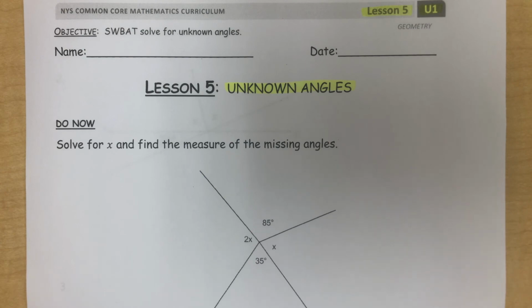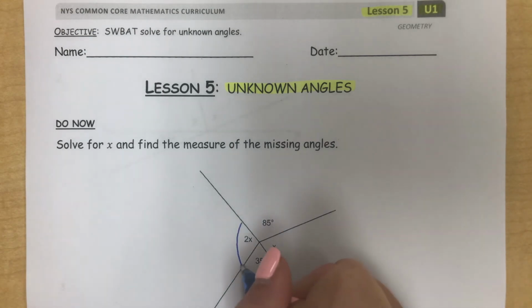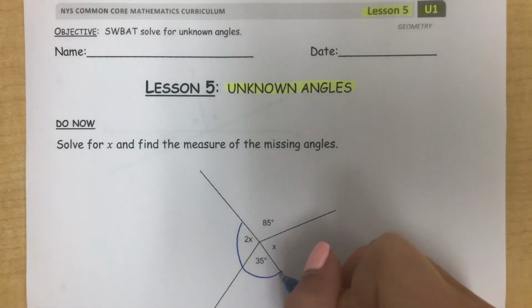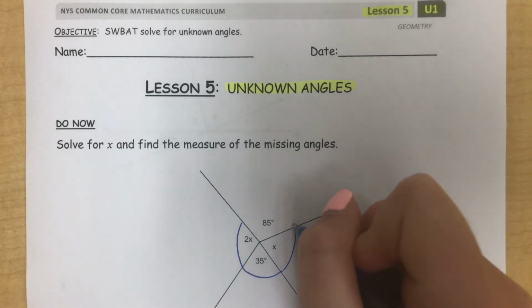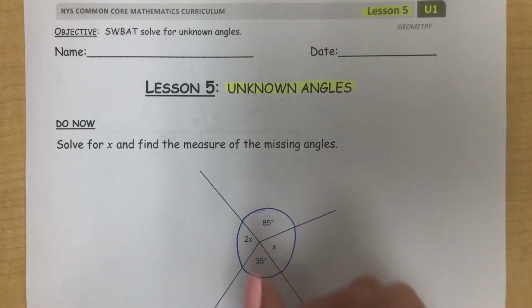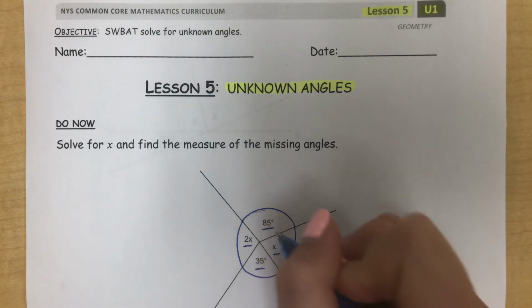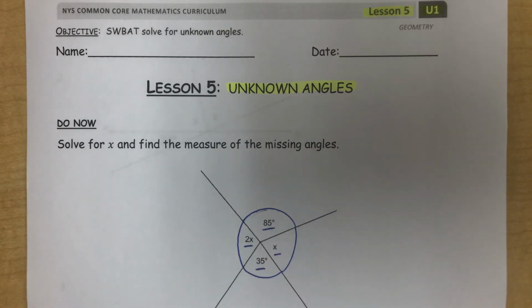So as I look at this diagram and I start highlighting out the angles that I see, I have 1, 2, 3, 4 different angles. I'm just going to take a minute. I also want to underline them. So we have 1, 2, 3, 4 different angles that make up this diagram.